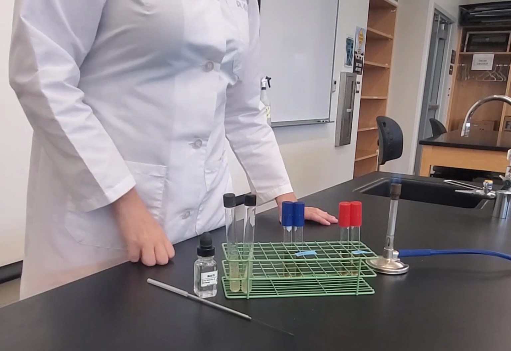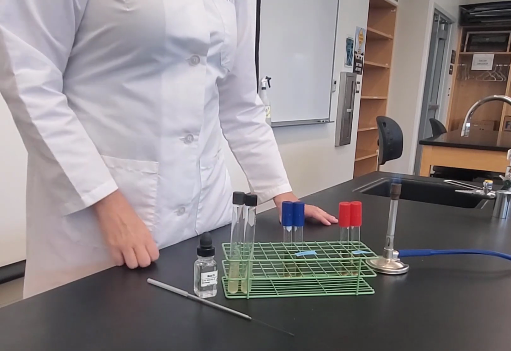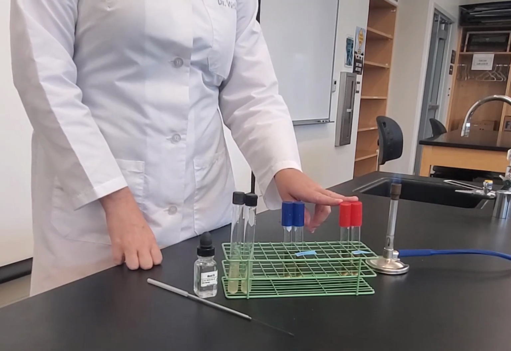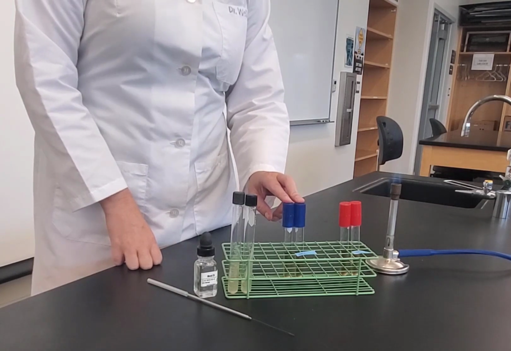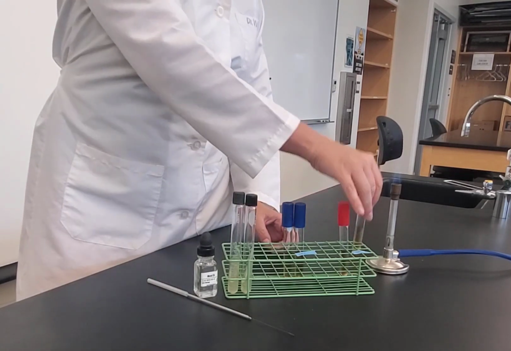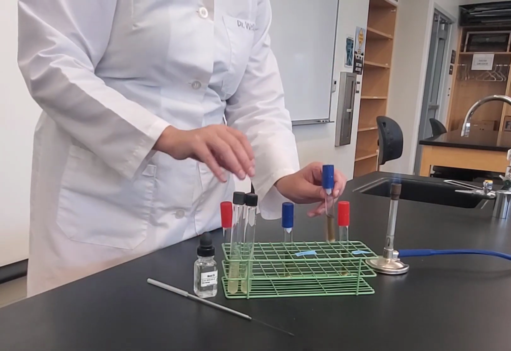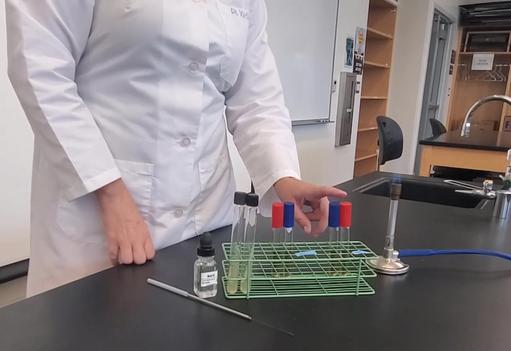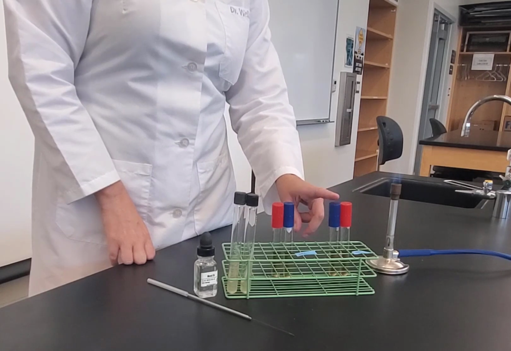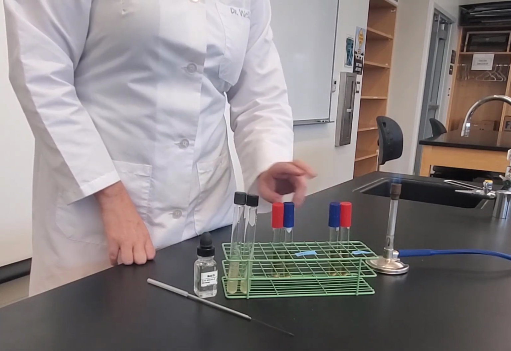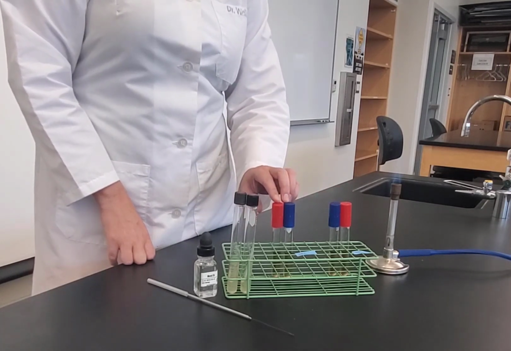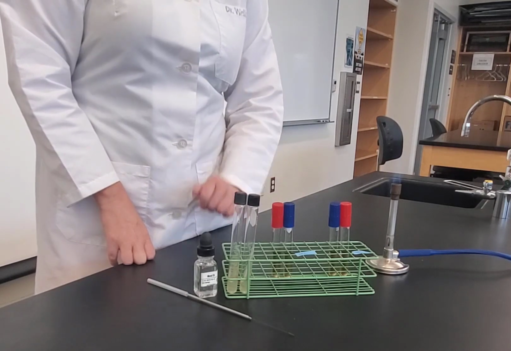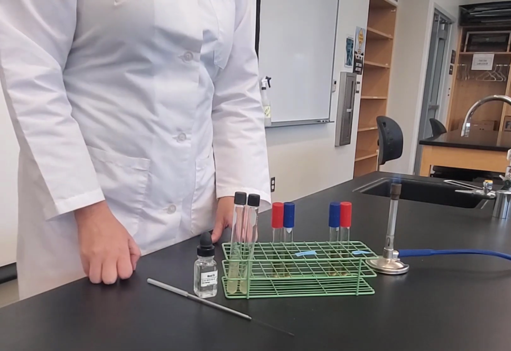And so let me demonstrate how we're going to set this up. So notice that I have 2 red caps and 2 blue caps. So what that means is for each organism, I'm going to inoculate a red and a blue. So like these would be PV, these would be EA. When I do the demonstration, I'm only going to demonstrate one, just so you get the idea.